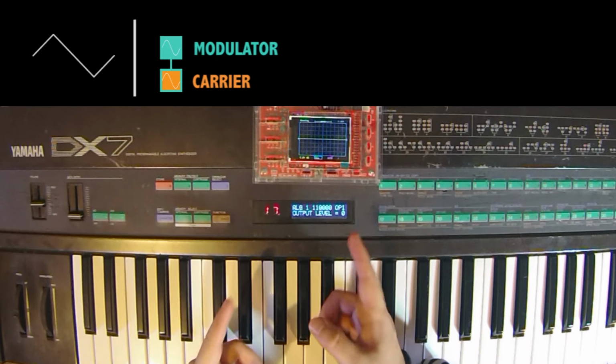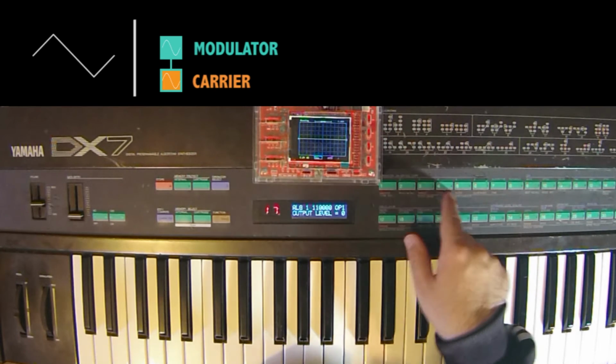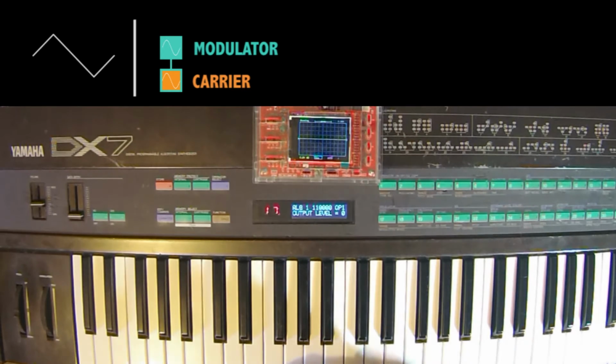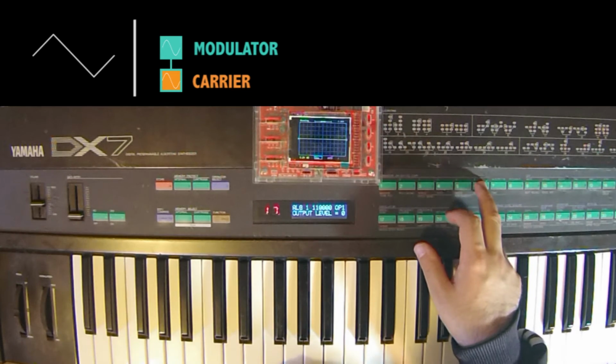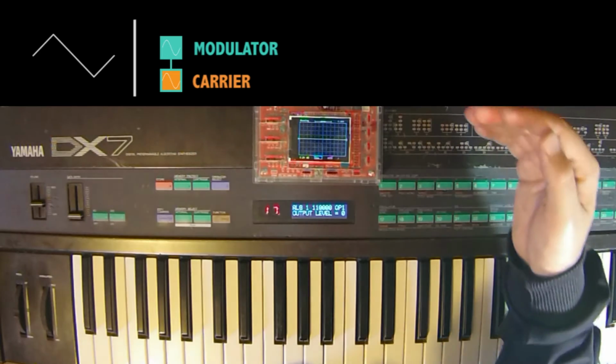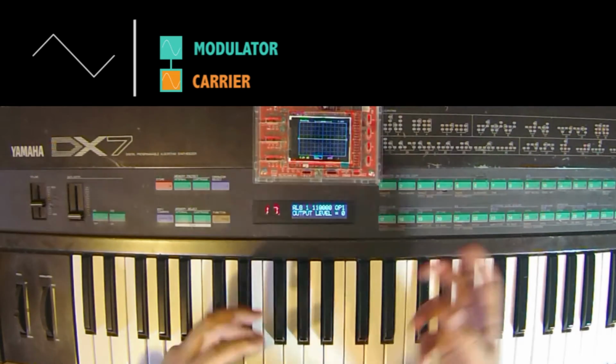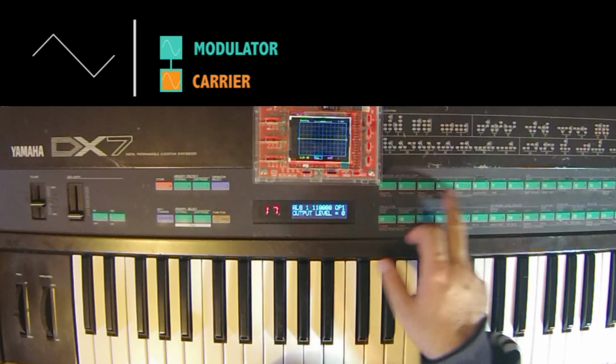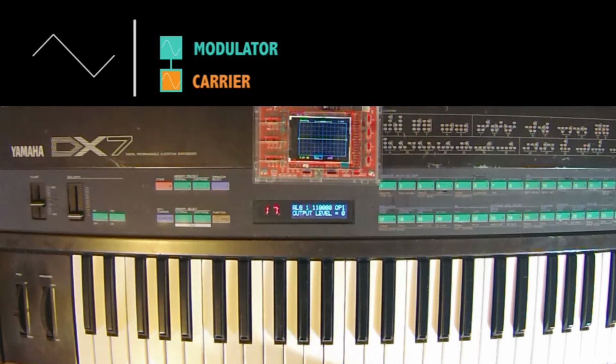And it's also handy so that you don't change values on operators that you don't intend to use, because if you have them switched off and they've got positive values, when you save the patch and then recall it, they will become active again even though you've switched them off during the editing process.